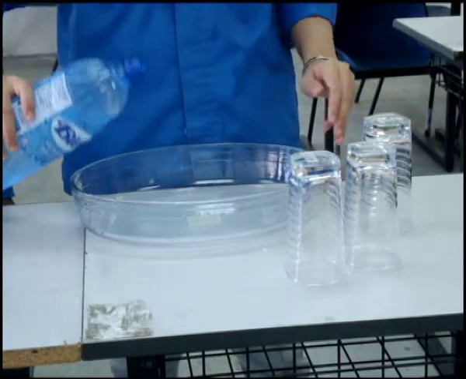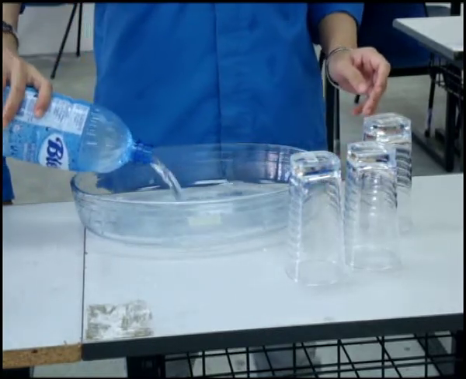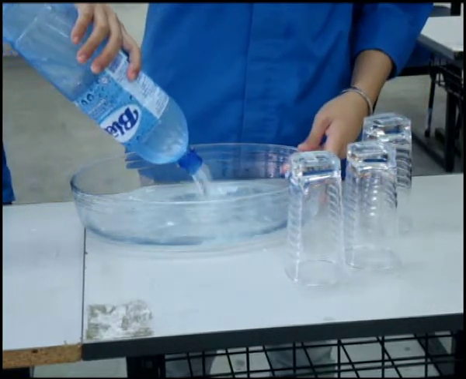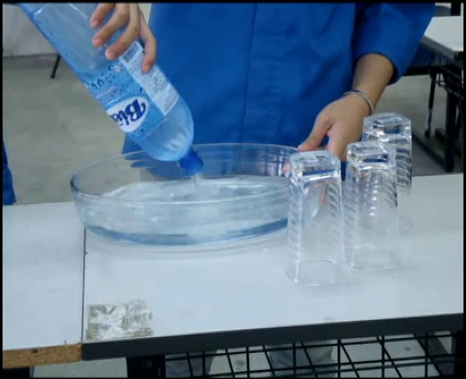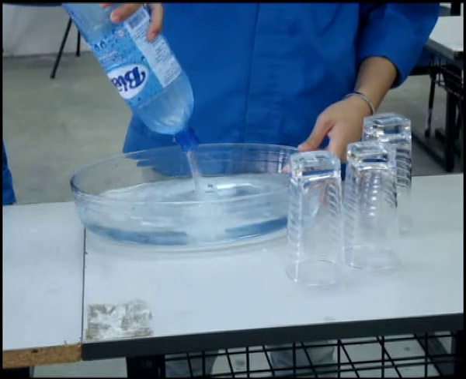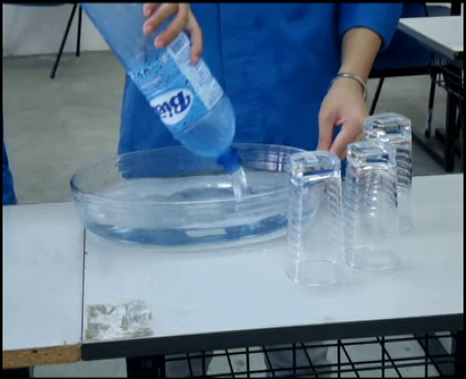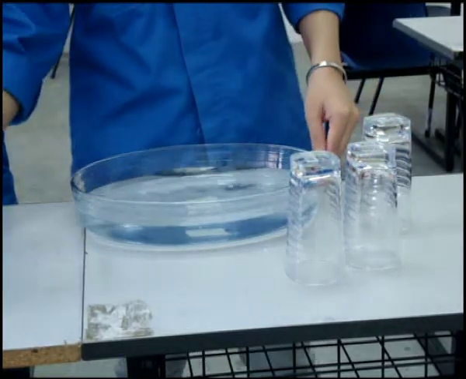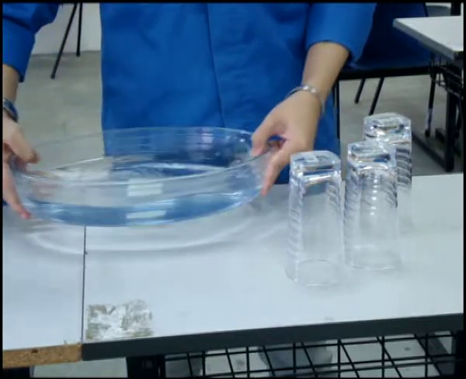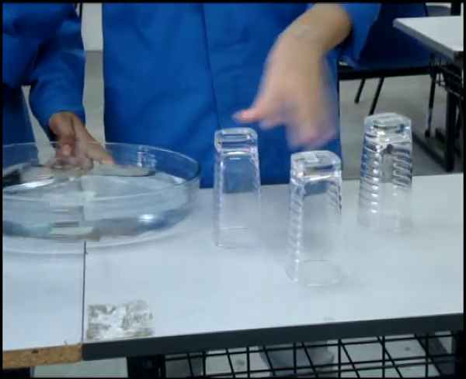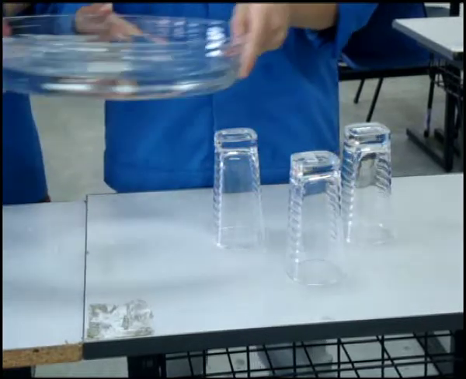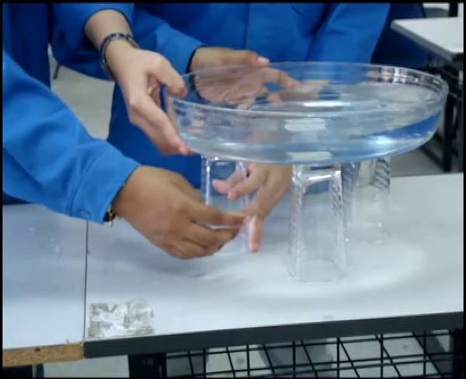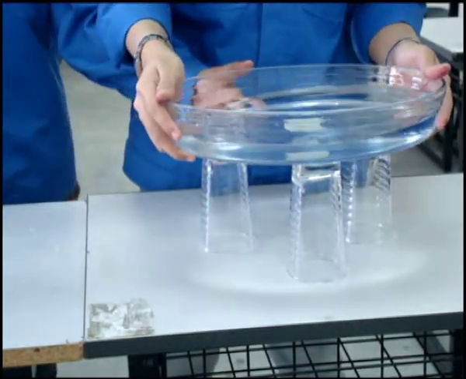First of all, place 3 glasses on the table, then fill the transparent container 3 to 4 cm from the top with cool water. Okay, then place the glass container with the water on the top of the 3 glasses, beneath the 3 glasses.